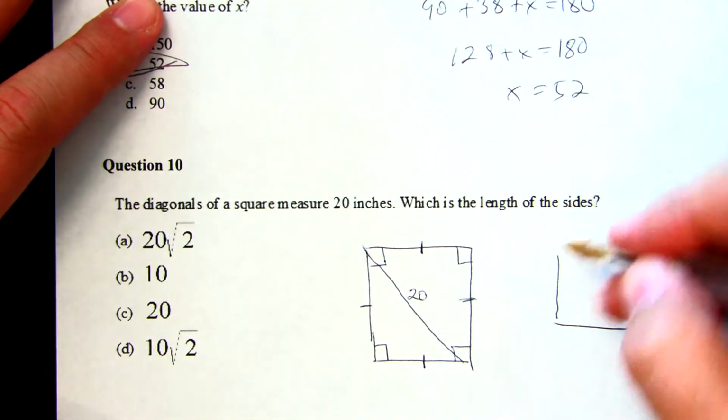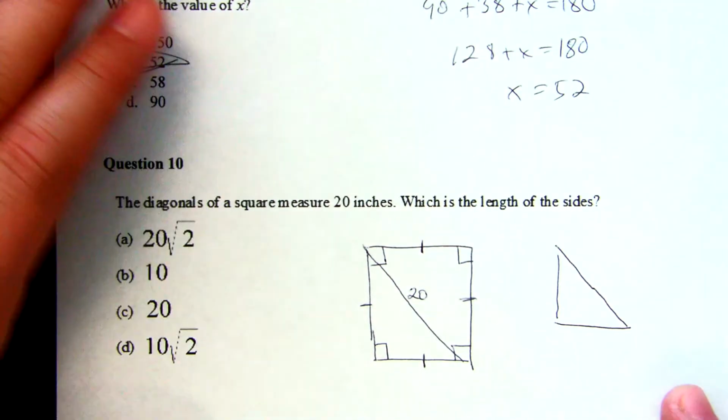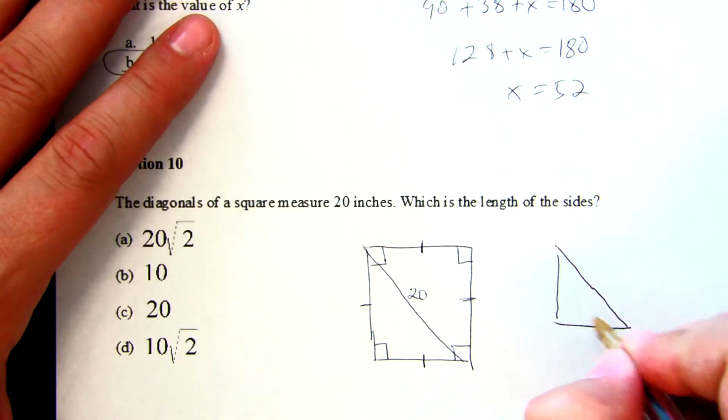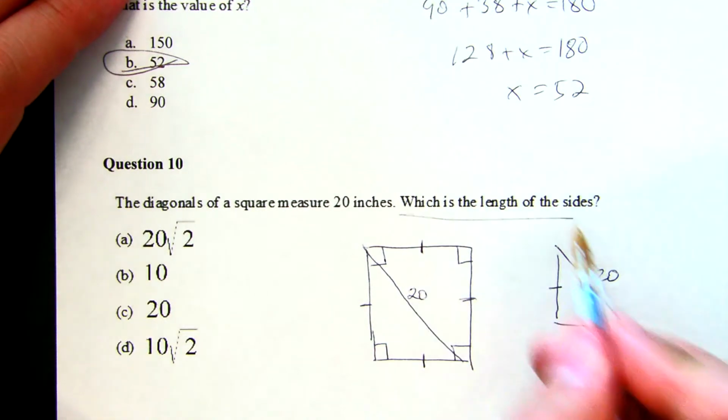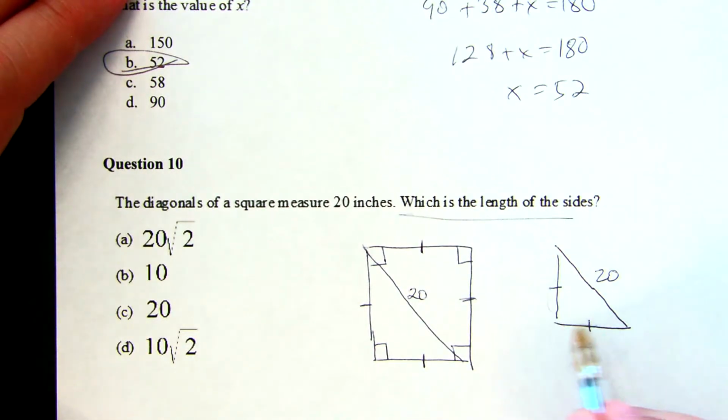I'm going to draw it separately. I think draw as many things, write as many things as you can think of. And I know that this is 20, and I know these two sides are congruent. And it's asking me what is the length of the side. So it's asking me for the length of one of these.